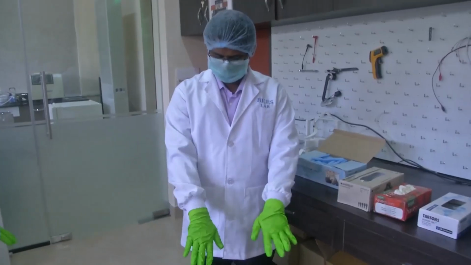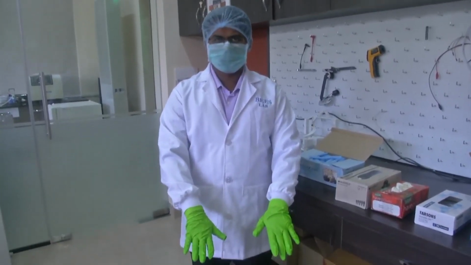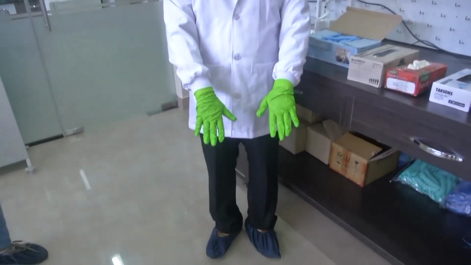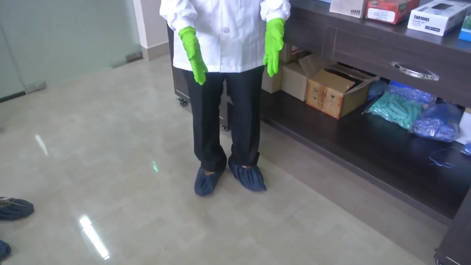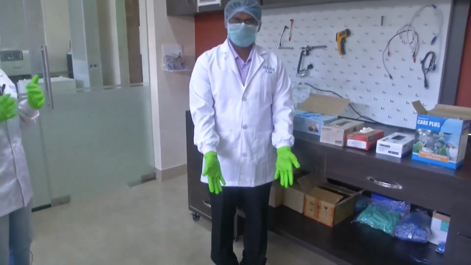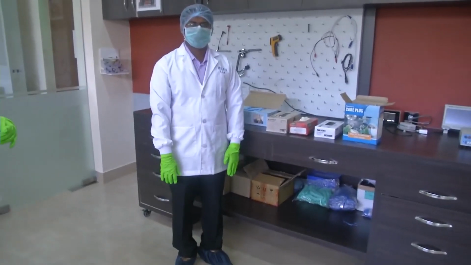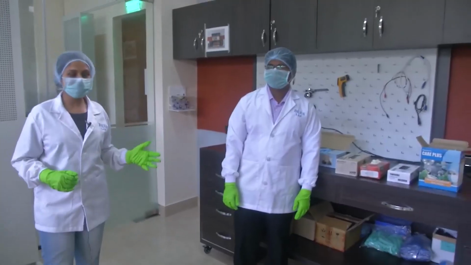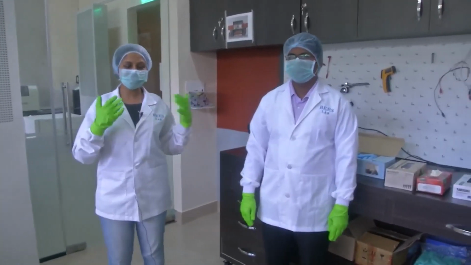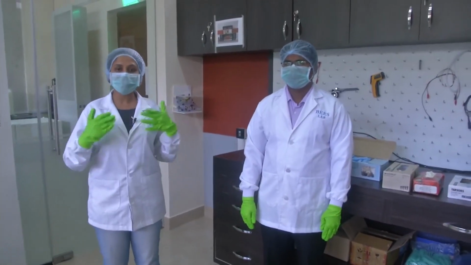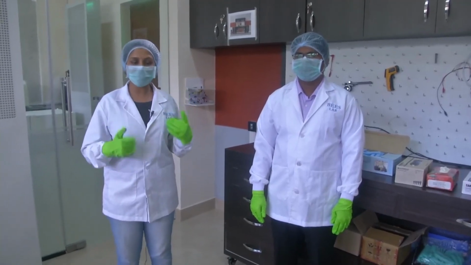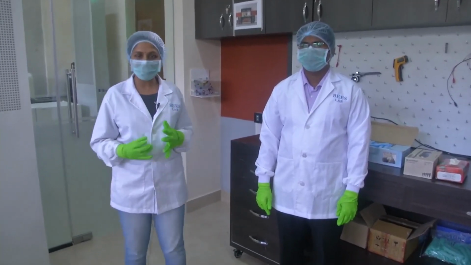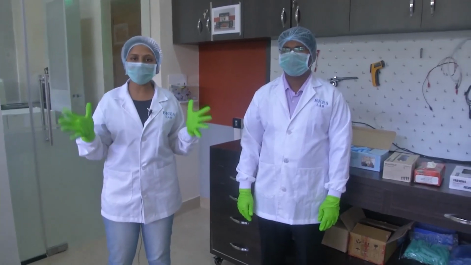So, this was the entire gowning procedure that the visiting scholar has followed in order to use the clean room facility here in the lab. Now that we have seen how a clean room procedure has to be followed, you have seen how the sequence of following the gowning procedure becomes very important. Let me tell you more about the clean room.